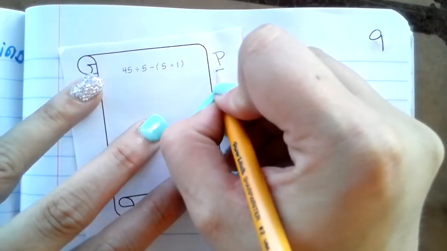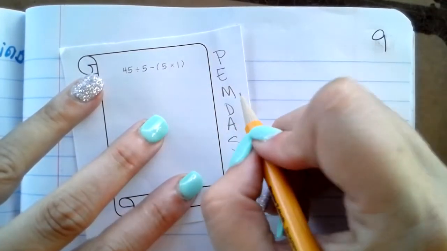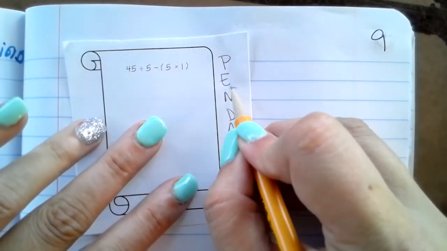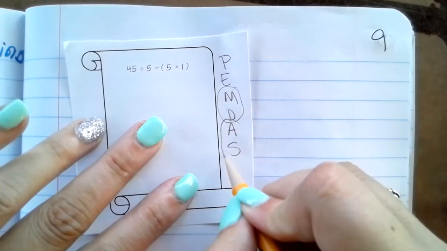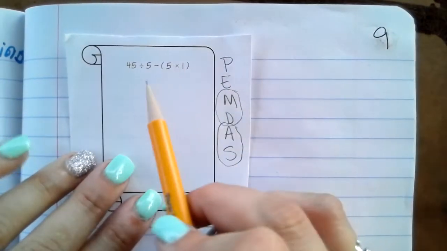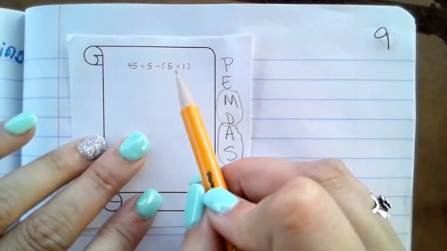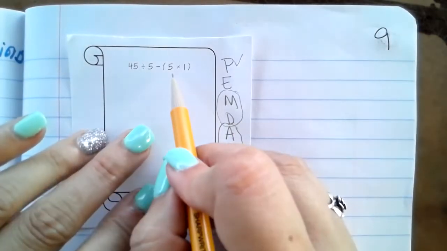So PEMDAS. Okay, remember that these go whichever comes first, left to right, whichever comes first, left to right. So first I need to look to see if there are any parentheses. There are 5 times 1. So I'm going to put a check mark there, and I'm going to work that out.